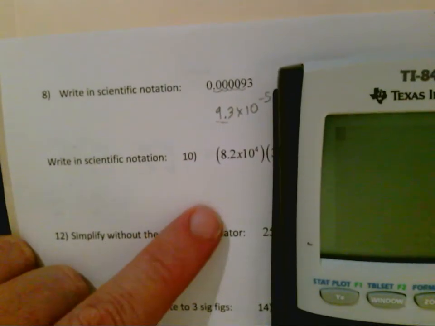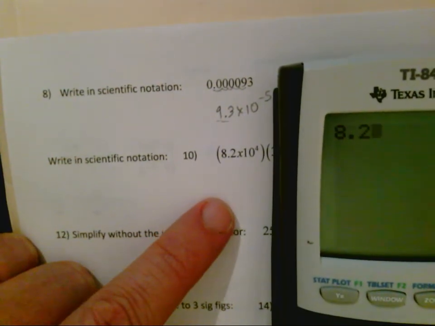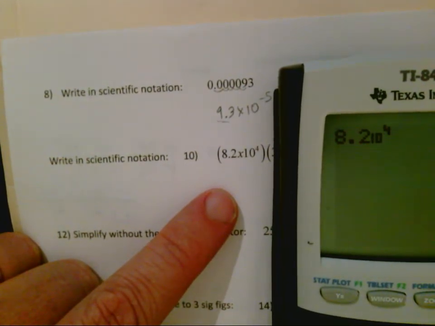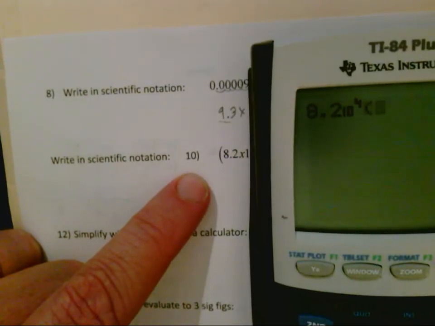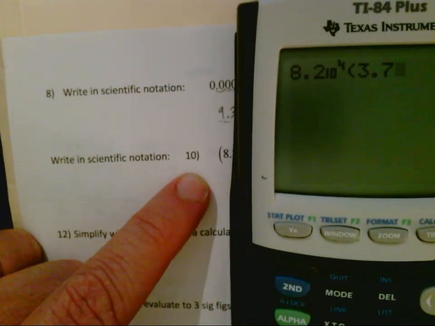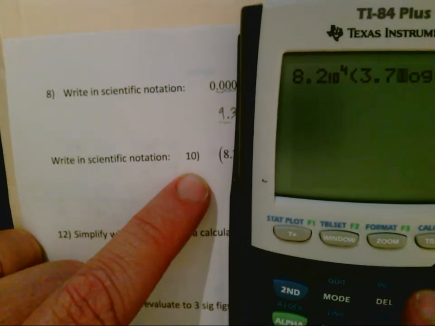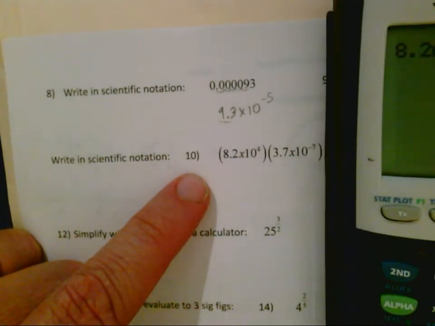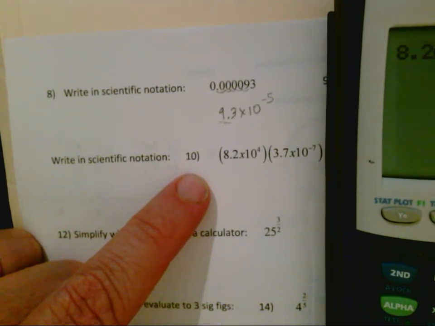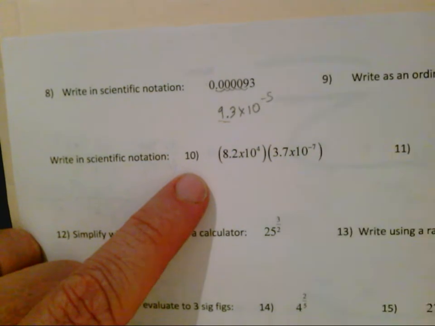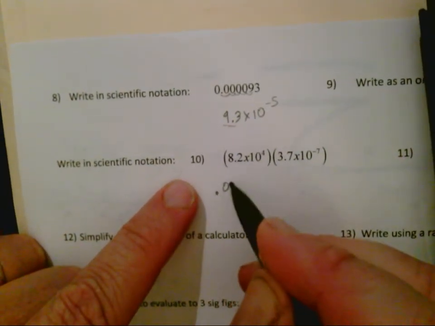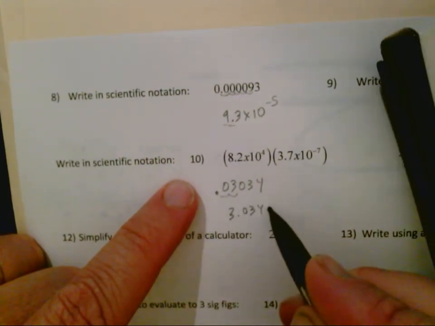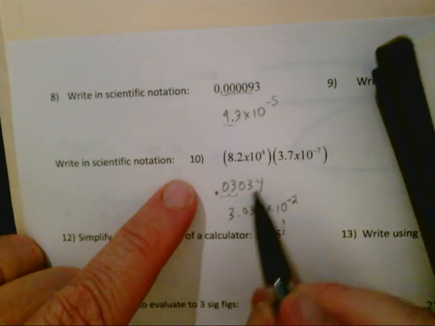So I'm going to do my calculator. 8.2 times 10 to the 4th, parentheses, 3.7 times 10 to the negative 7th. 0.03034, which would be 123.034 times 10 to the negative 2, because I was less than 1, so it has to be a negative exponent.